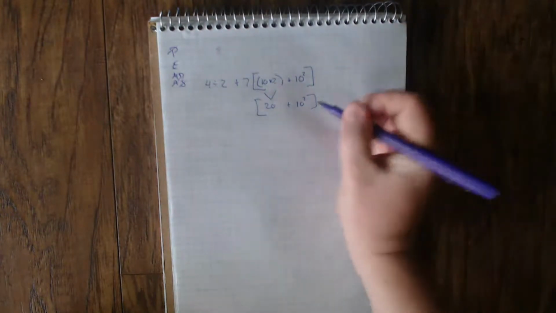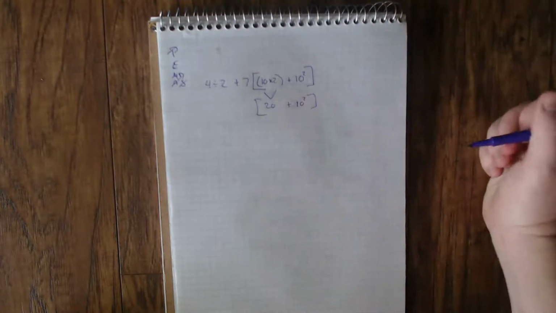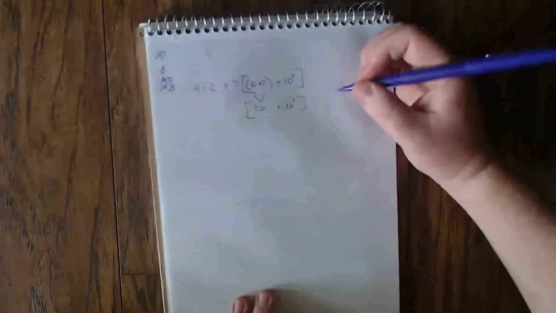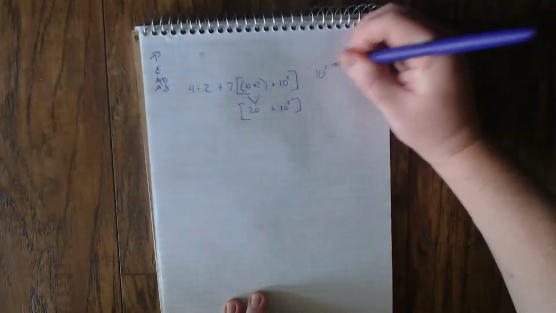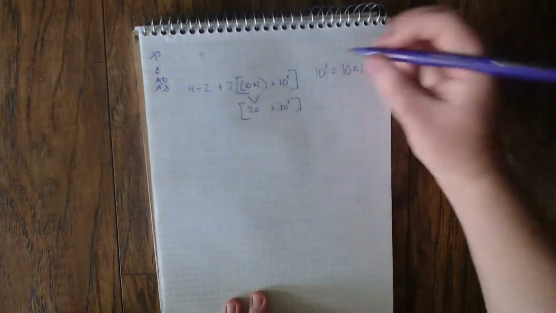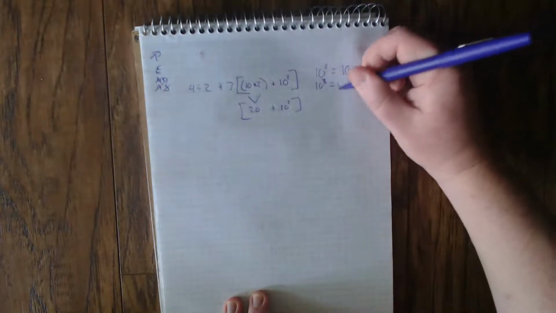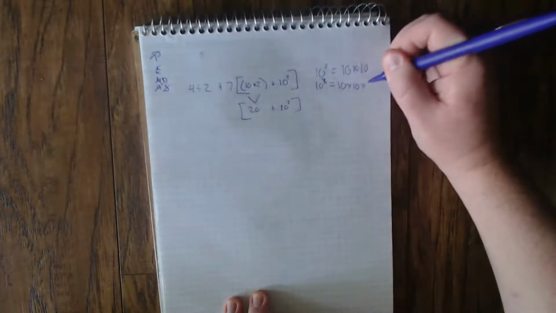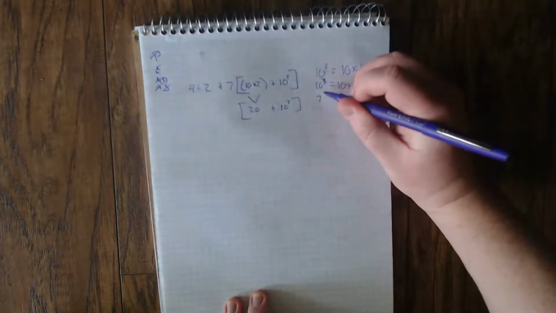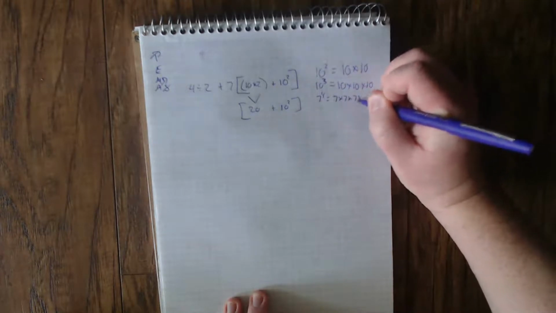Now, remember, when you see this tiny little number up here, it just means that you're multiplying that number. You're multiplying 10 by itself twice. What I mean by that, 10 to the second power is equal to 10 times 10. If you do 10 to the third power, it's 10 times 10 times 10. I know this isn't a 7, but let's say I did 7 to the fourth power. It would be 7 times 7 times 7 times 7.